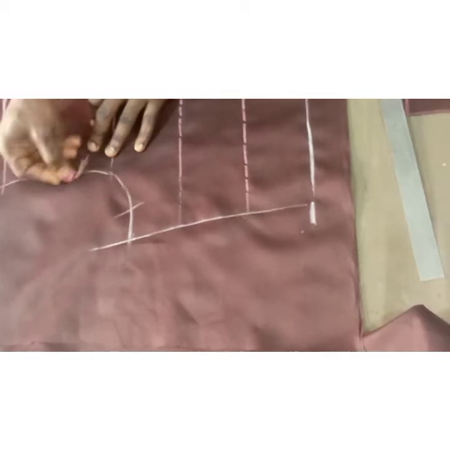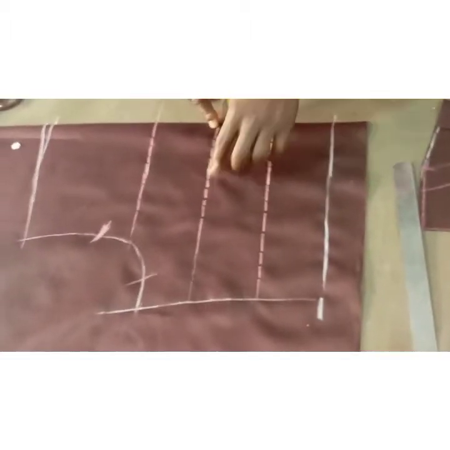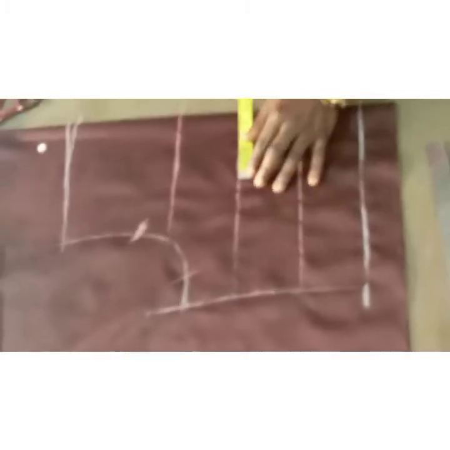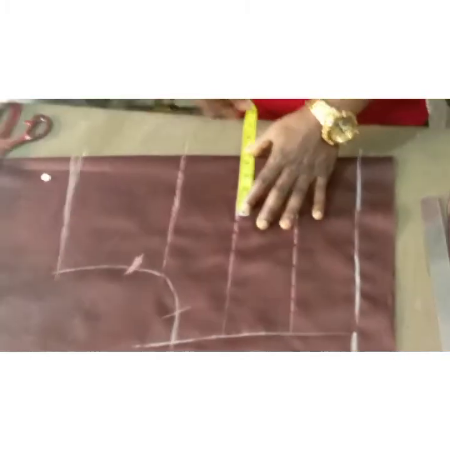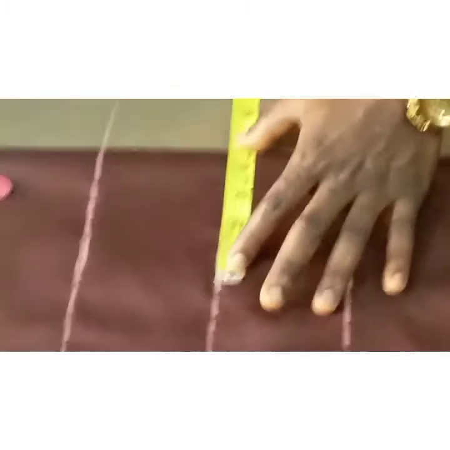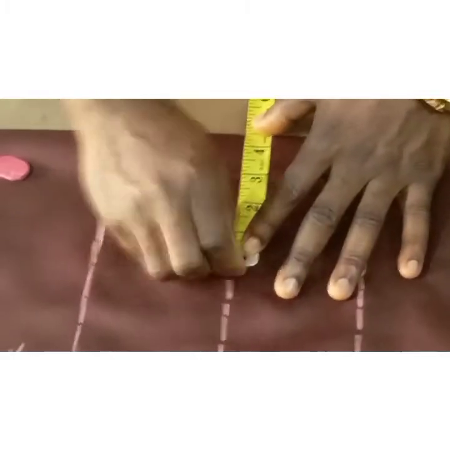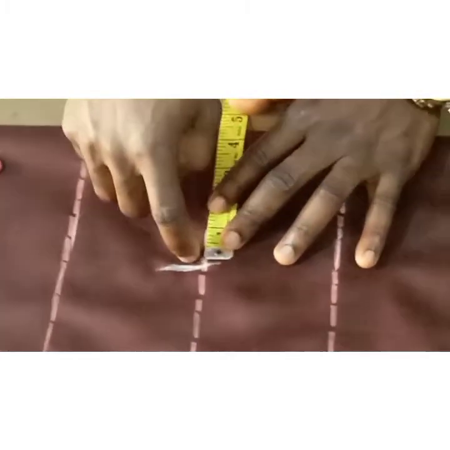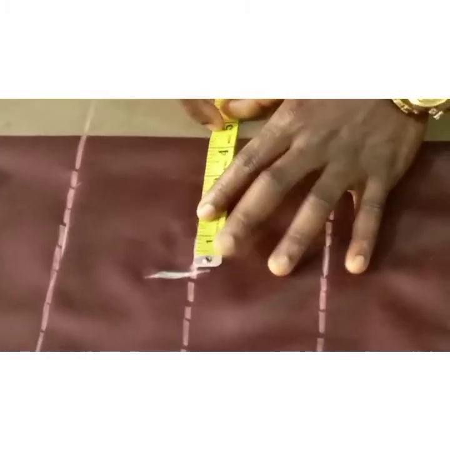This is where the princess cut will start. Then from this nipple point, you take your nipple to nipple measurement, which is the 9 inches that I was having. Look at it here, 9 divided by 2 gives us 4.5.